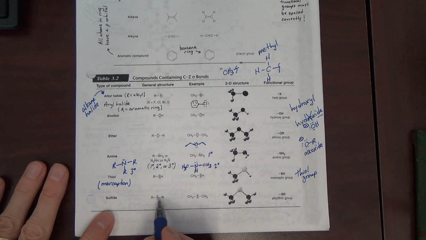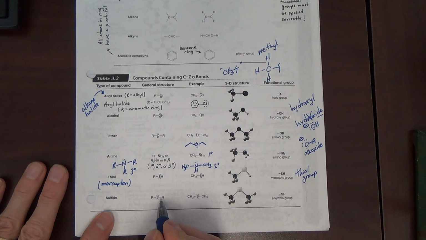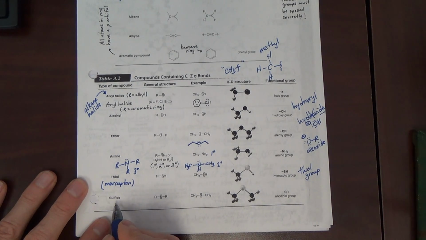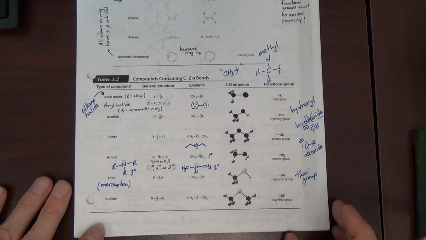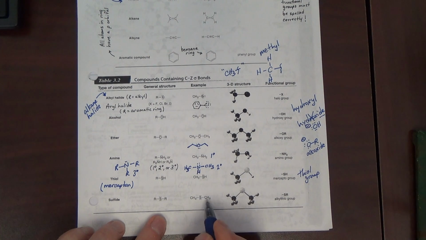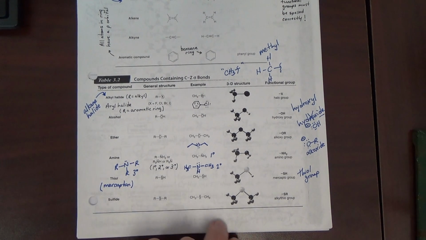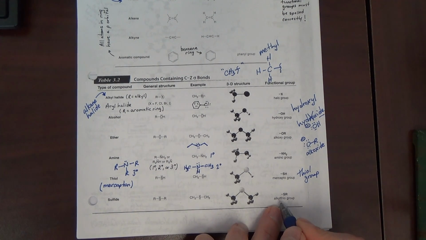Okay, what if the sulfur has two R groups? Well, that's analogous to an ether, an oxygen with two R groups. In the case of a sulfur with two R groups, it's called a sulfide. This actually is called dimethyl sulfide, where that up there was called dimethyl ether. The SR group is called an alkyl thio group, although you will rarely hear that term used.